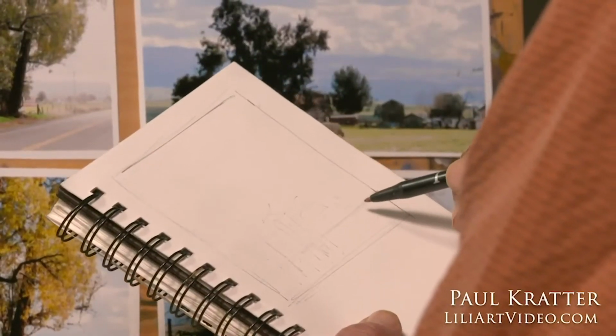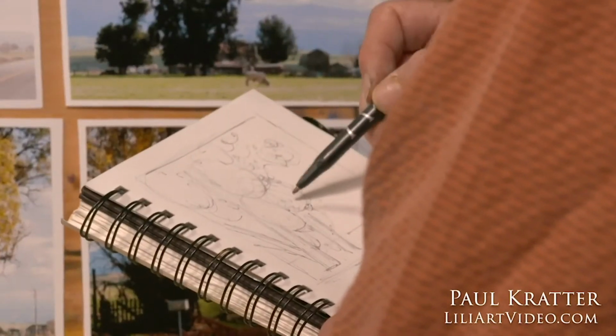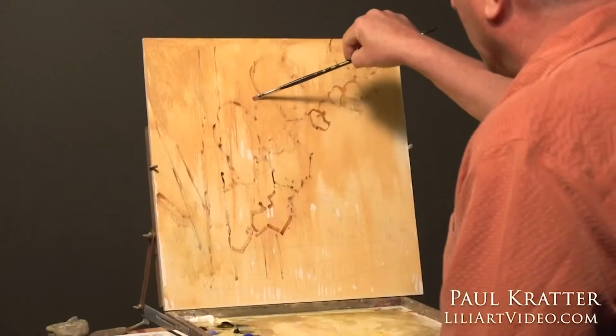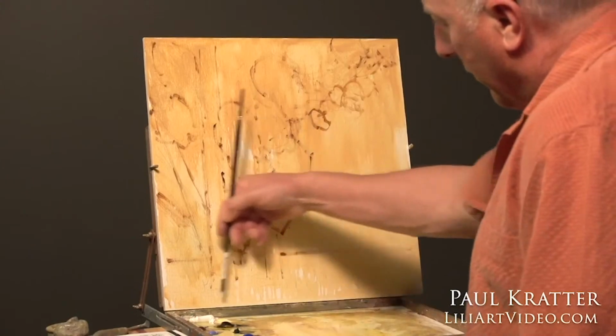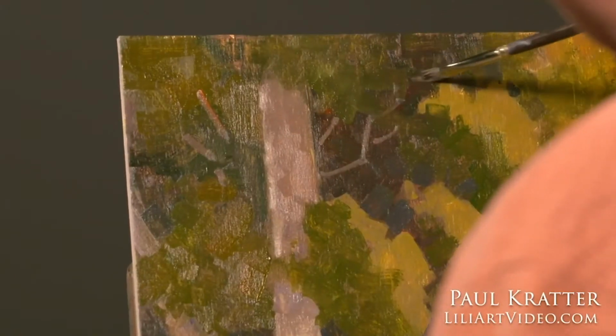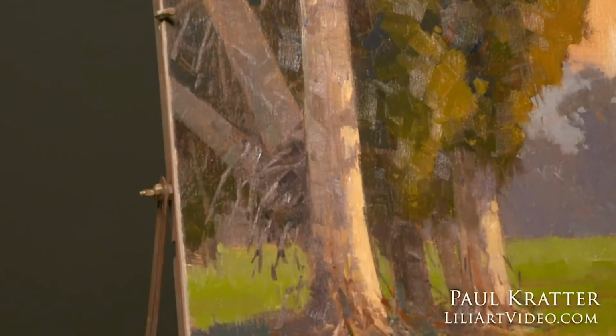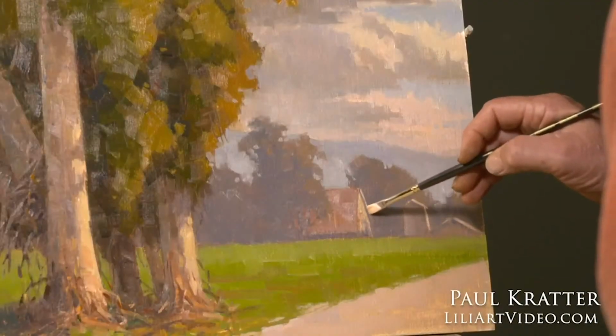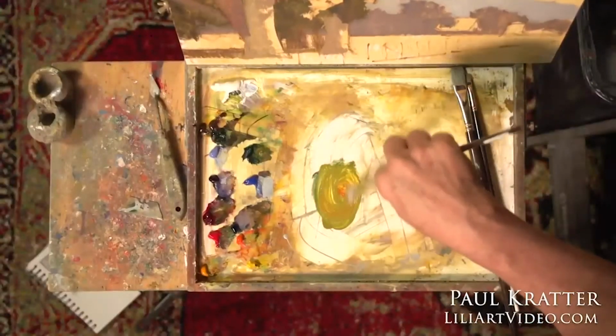We are going to start from the very beginning at the sketch stage and develop that using 3 values. I will show you how to design a tree with much more conviction and character. I will be talking about atmosphere and man-made objects in the scene as well. Of course, color will be an important aspect of this. If you'd like to paint along with me, you certainly can.